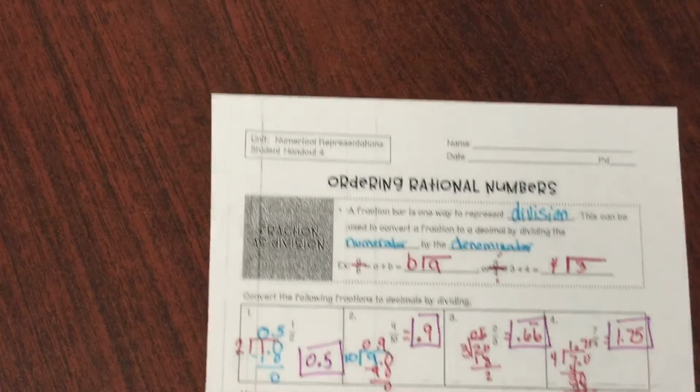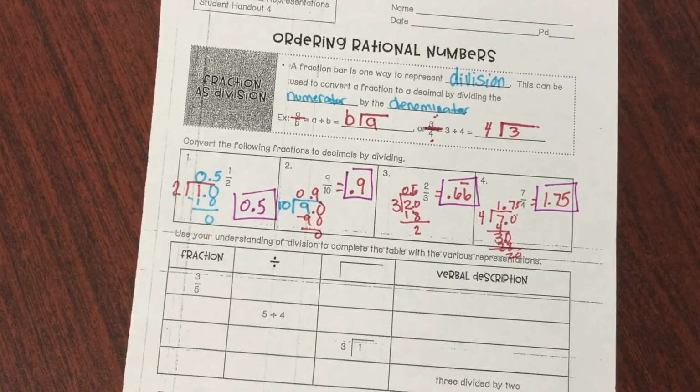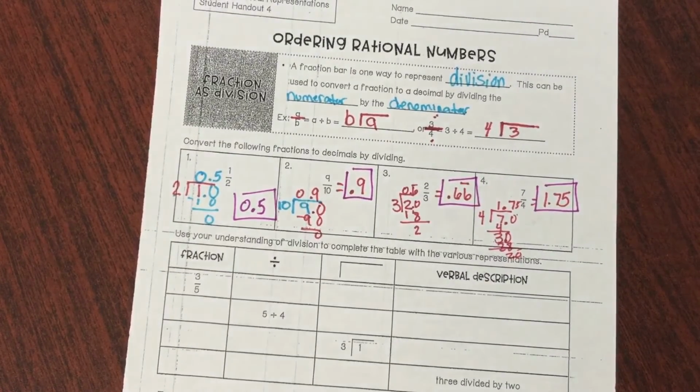So let's go ahead and look at my answers. 9/10 is the same as decimal 0.9. 2/3 is the same as decimal 0.66 repeating. Remember, I have to have that repeating symbol. Was it okay to put 0 point? Yes, because I could put a 0 in front of my decimals, and that's still going to be the same thing. And number 4 is 1.75, correct?